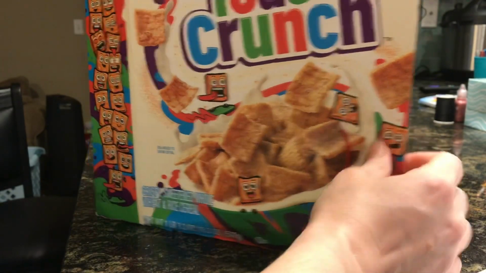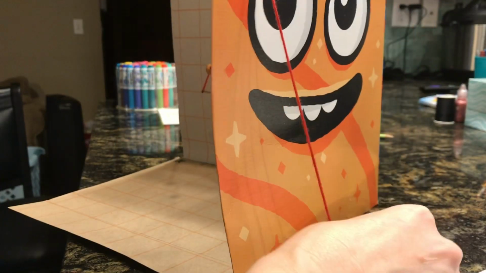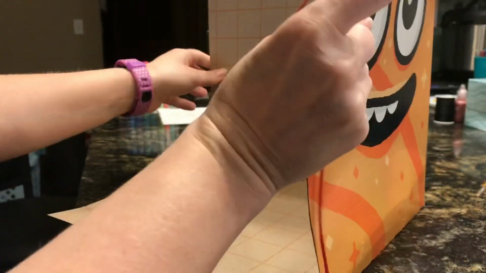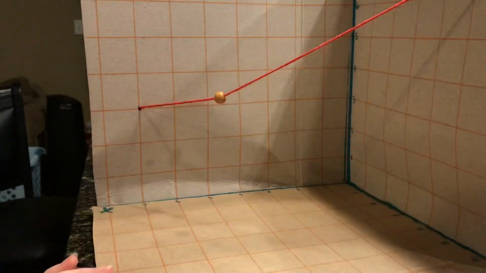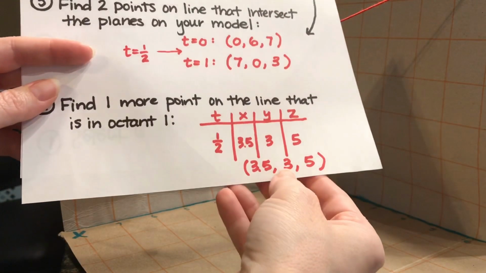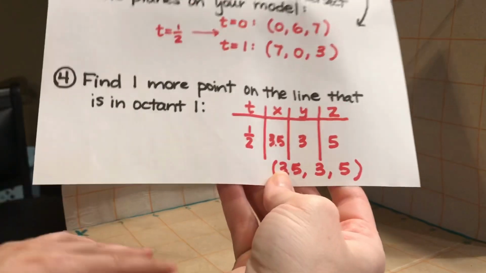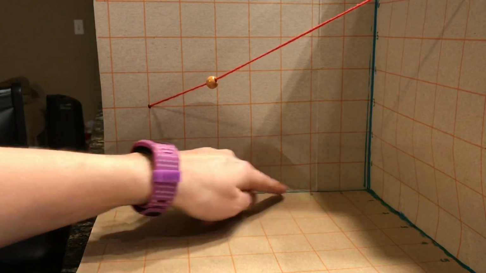Here I'm using some tape to secure my line to the back side of my box. My line turns out a little droopy, and nobody likes a droopy line, so I adjusted it a little bit at the end. Now I need to adjust that bead so it's at my actual point. So I'm just going to slide it until it looks like it's at an x value of 3.5.